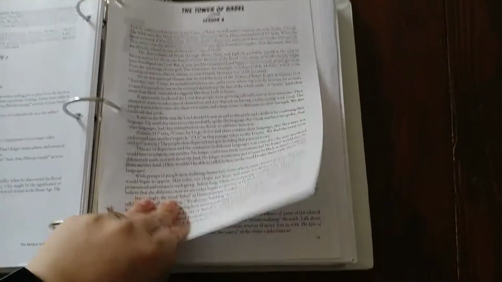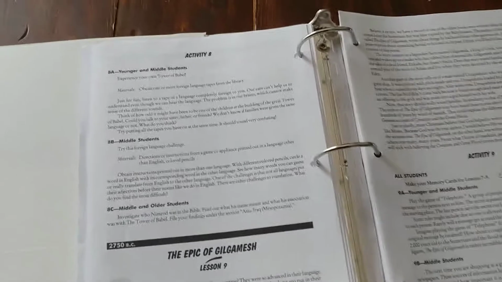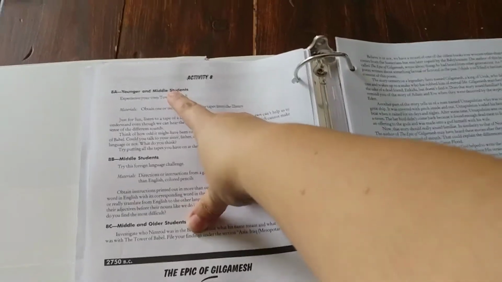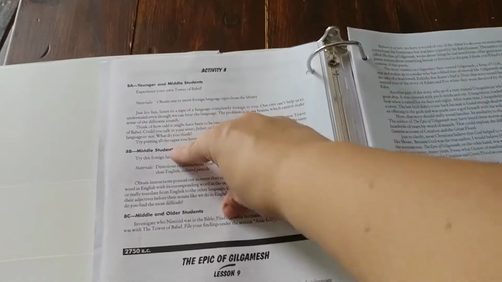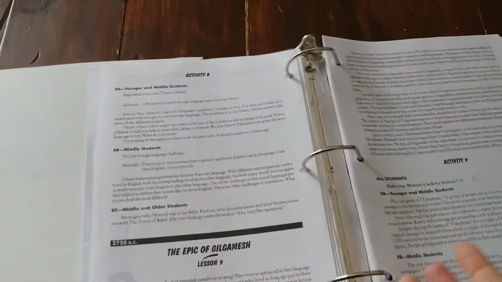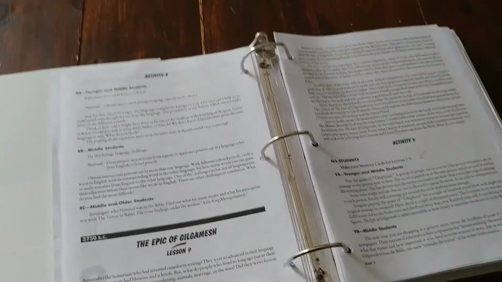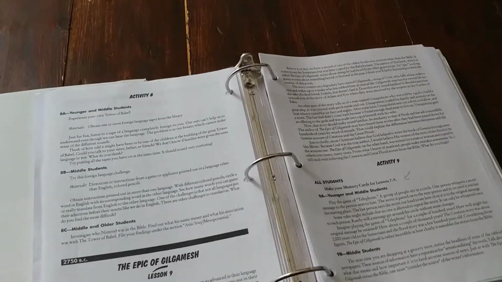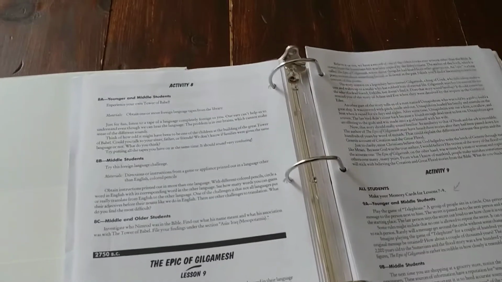So let's look at this lesson, the Tower of Babel. You or the student read through the material, and it's just 1 page, so it's not super long. Then at the end, they break down the activities you do based on the student's age. That's what I like about this: you can use this curriculum with different age groups and teach them all at once. So you're not having to teach history 6 times through your day. You can just teach it once and have everybody break off and do their own thing.